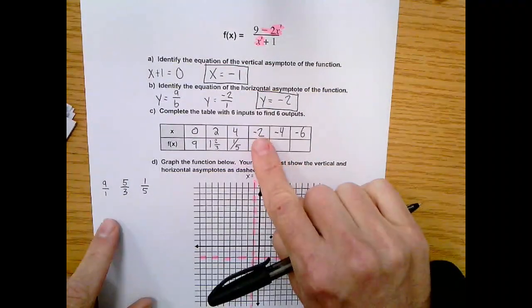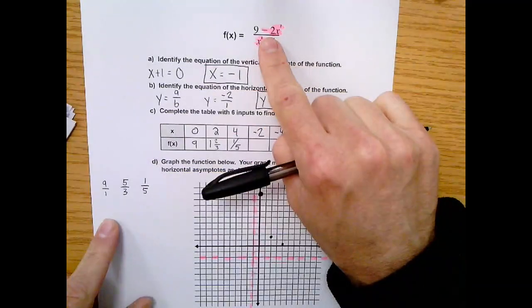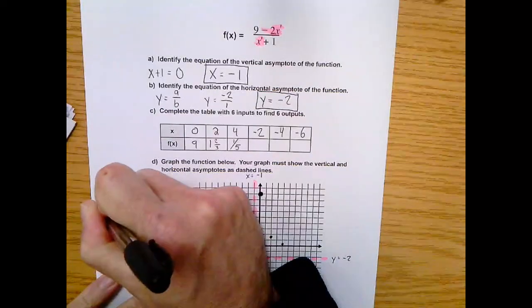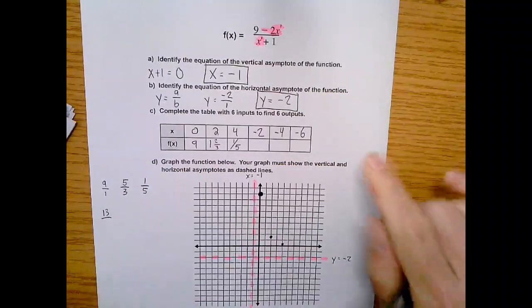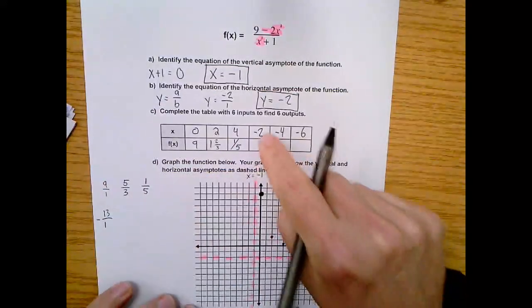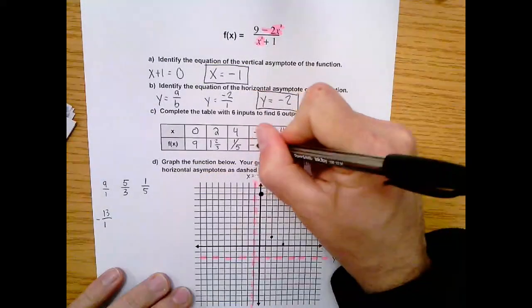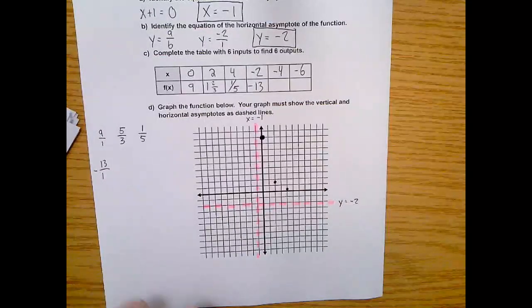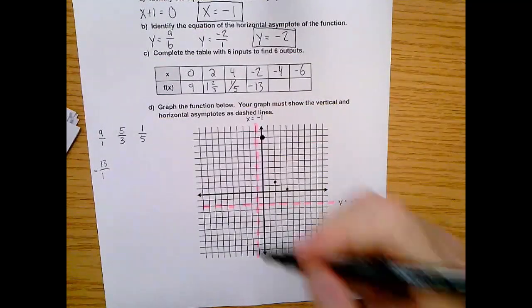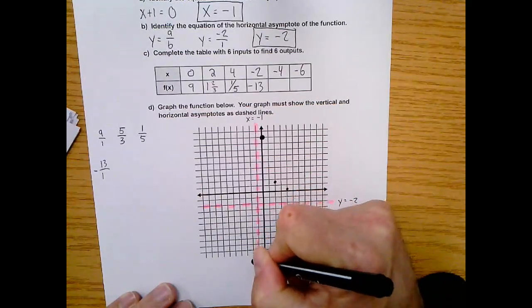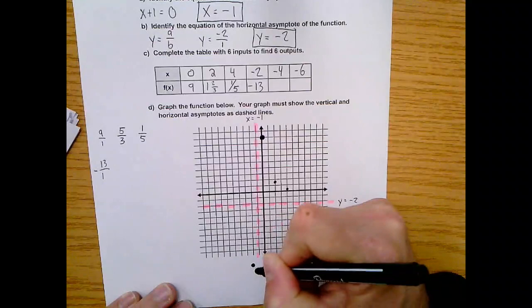If I plug in a -2, -2 times -2 is +4, and 9 plus 4 is 13. And -2 plus 1 is -1. Okay, so now we know that if I go to -2, I go down to -13. Fortunately, it looks like my graph was a little too short. No big deal, we can make this work. So I go back 2, and I go down 13. 1, 2, 3, 4, 5, 6, 7, 8, 9, 10, 11, 12, 13. So it's way down there. All right?